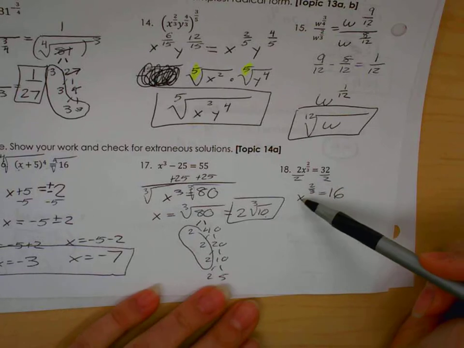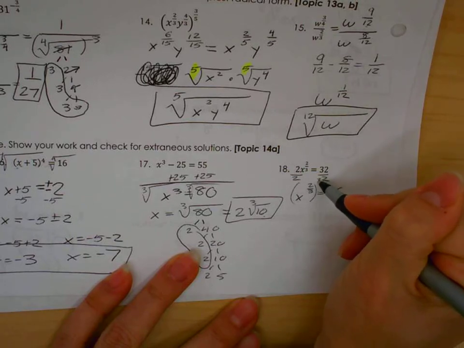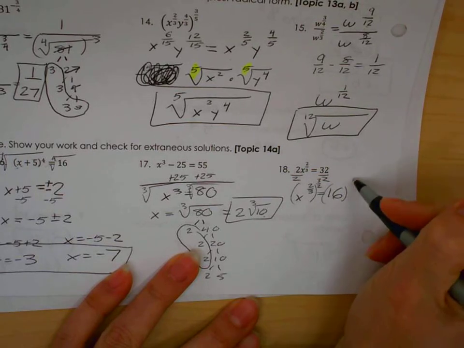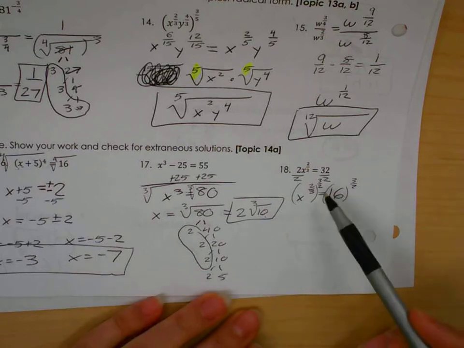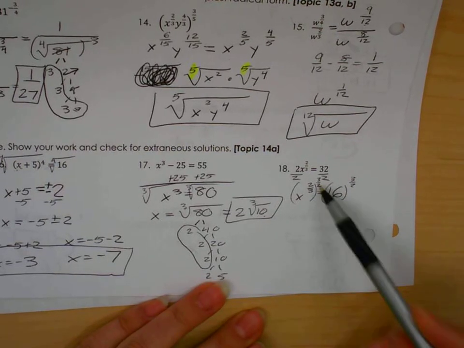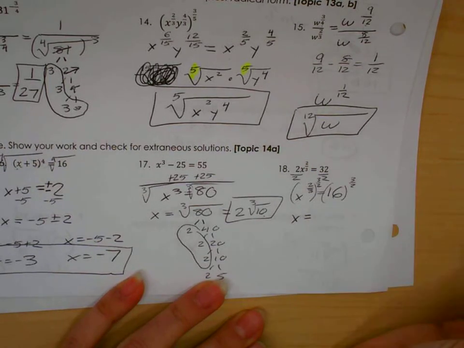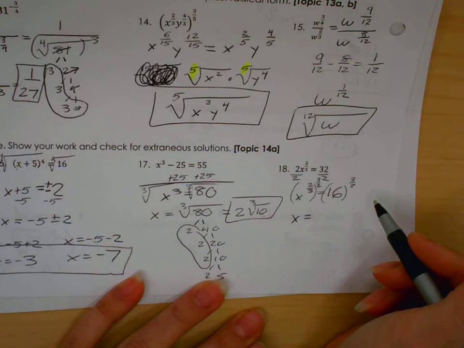Well, if I want to get 1, I would raise it to the 3/2 power. Right? Because with a power to a power, I multiply. 3 times 2 is 6, 3 times 2 is 6, 6 over 6 is 1. So this becomes x to the 1, and that becomes 16 to the 3/2.